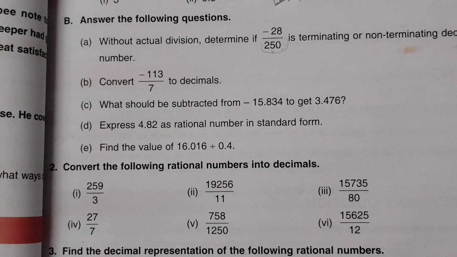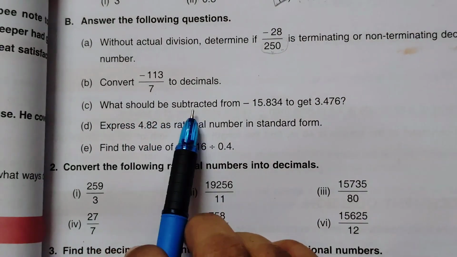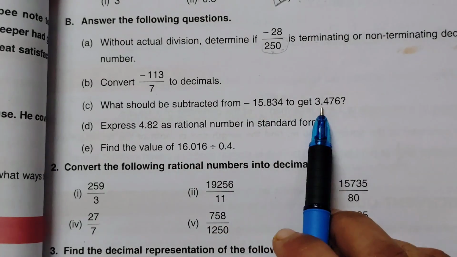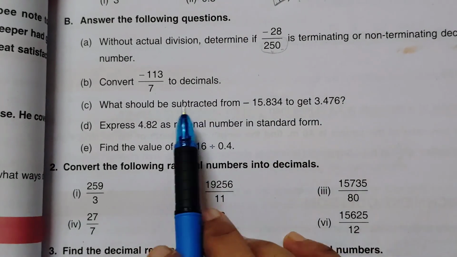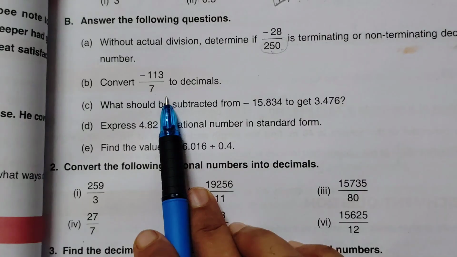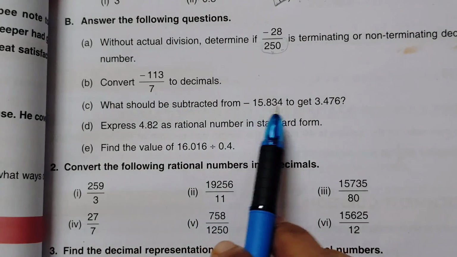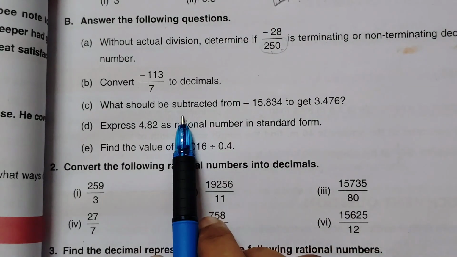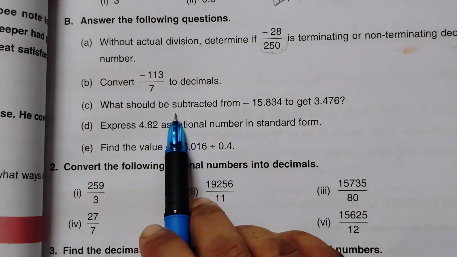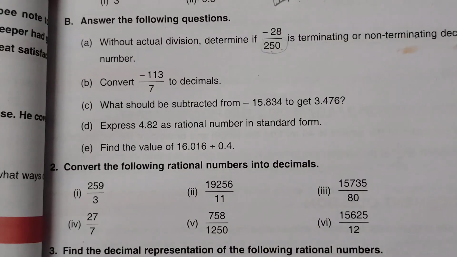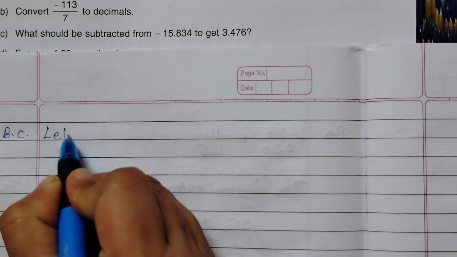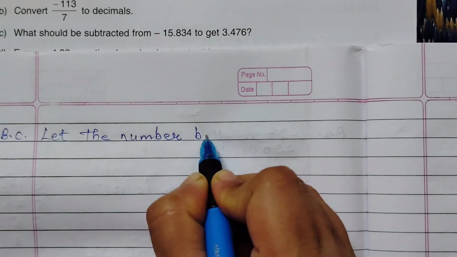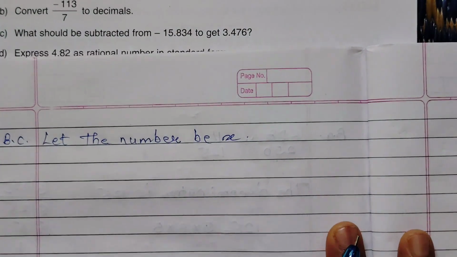Next question. What should be subtracted from minus 15.834 to get 3.476? Means there is a number here from which we are going to subtract this and the answer we will get is 3.476. So we don't know that number and we have to find out. So we'll write let the number be x. Okay, so let's start. Let the number be x.